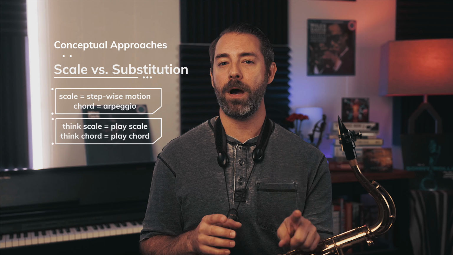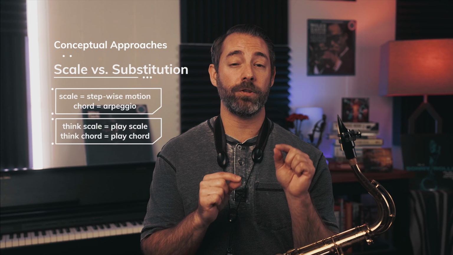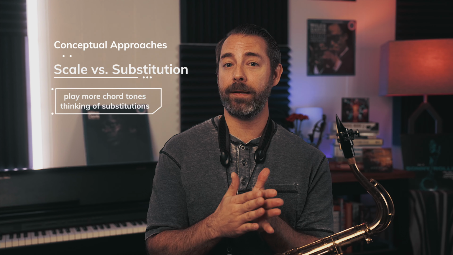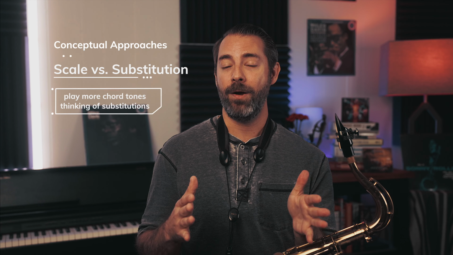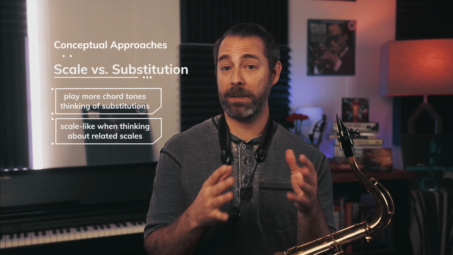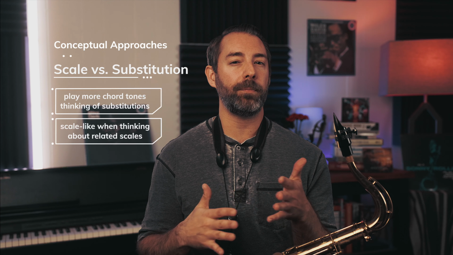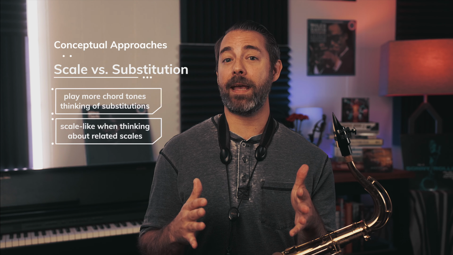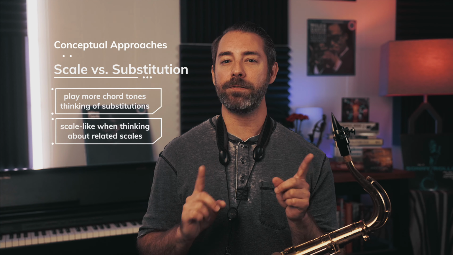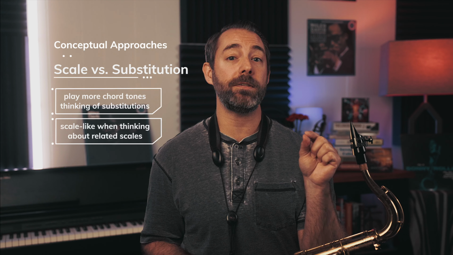When you think about harmonic substitution and actually really outlining that harmony, we often pick chord tones, which might come in the form of an arpeggio, whereas if we think some sort of scale that we're going to borrow or imply or play, we often think more stepwise motion. Now, it's not always the case, but I certainly find in my own playing that if I think about and give myself different cues, I approach it differently.